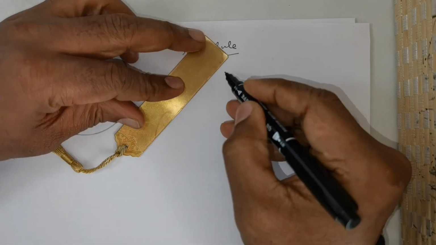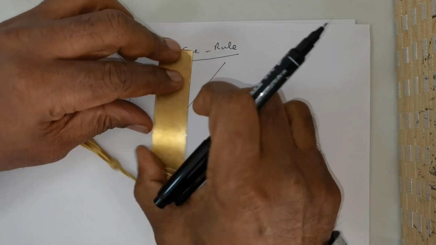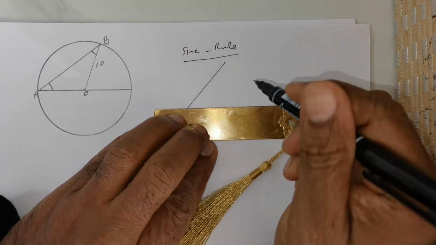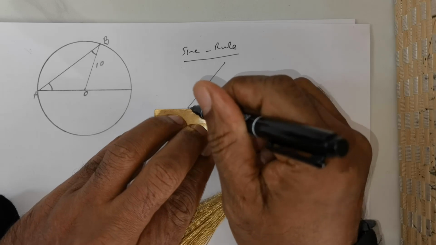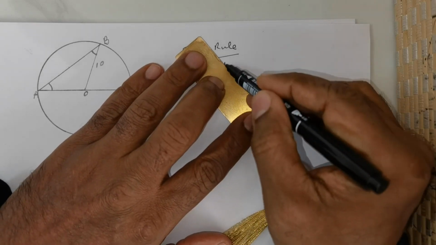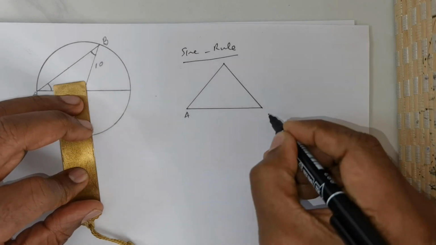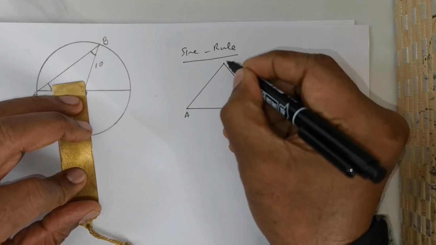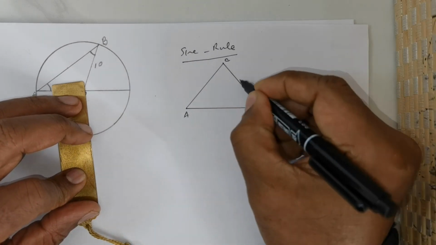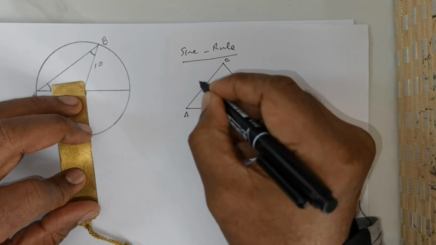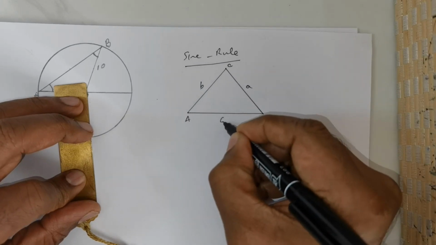Now if you have a triangle, let me take this as A, B and C, and this is A units, this is B units, this is C units.